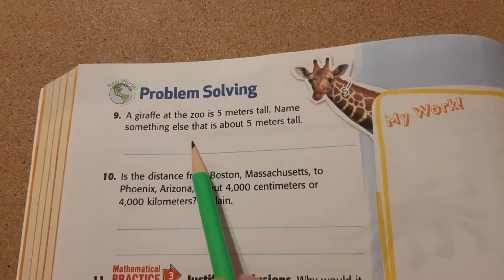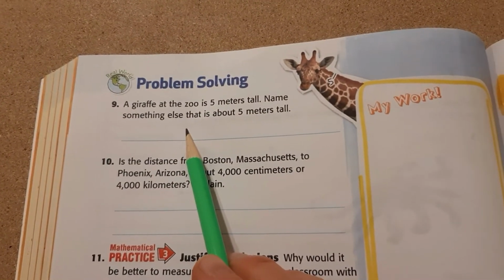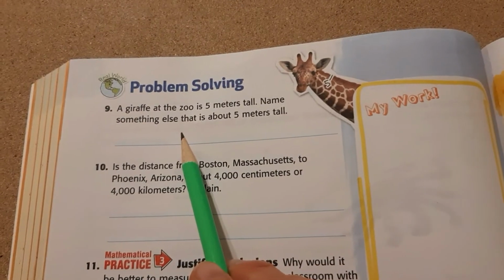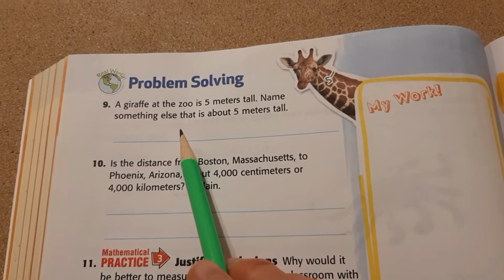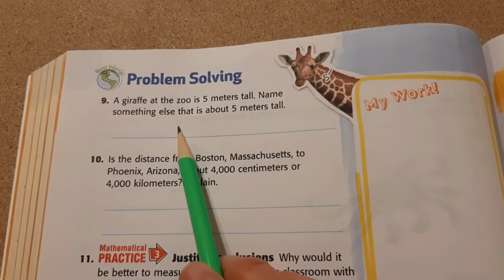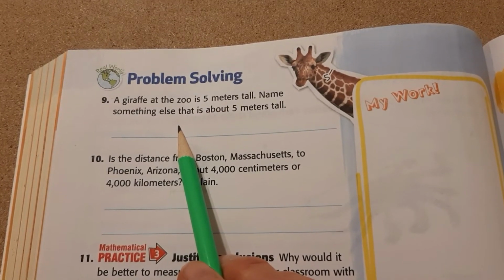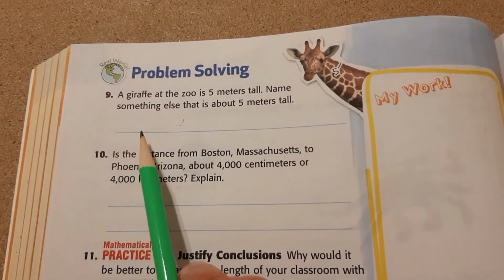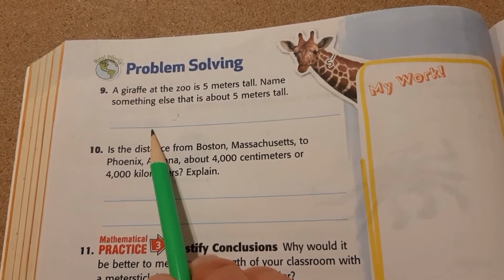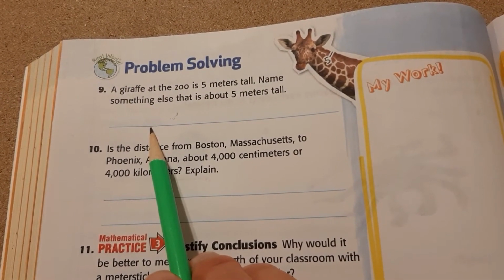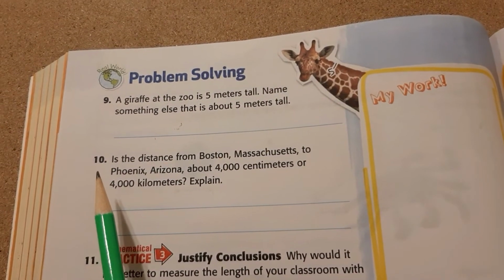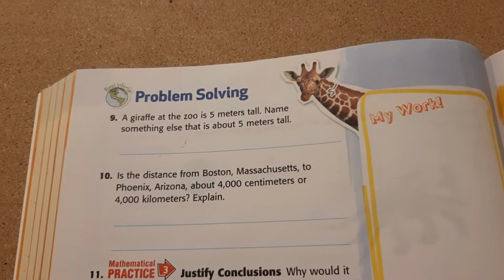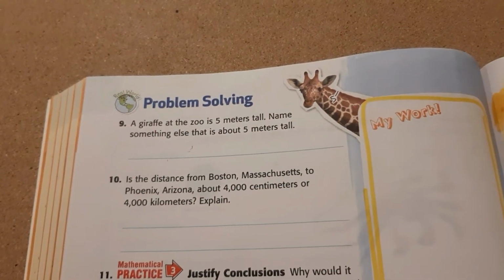So let's just take a look. A giraffe at the zoo is 5 meters tall. Name something else that is about 5 meters tall. Can you think of something? Write it down. Stop the video if you need to. Write it down. So I would say that the distance from the sidewalk to my 2nd-story window is about 5 meters tall.